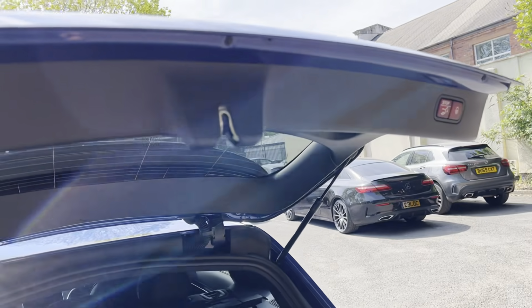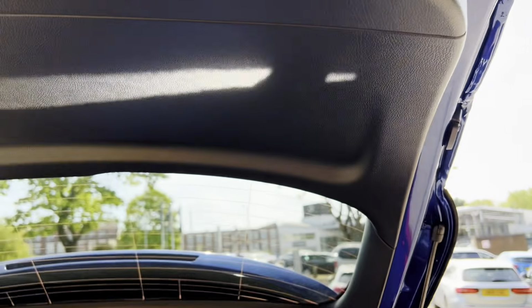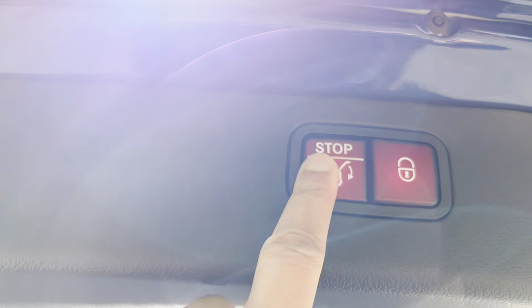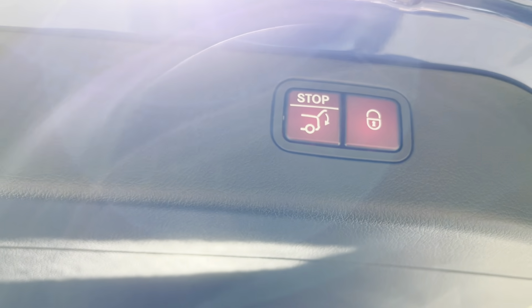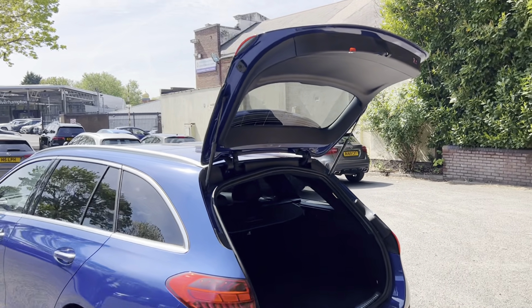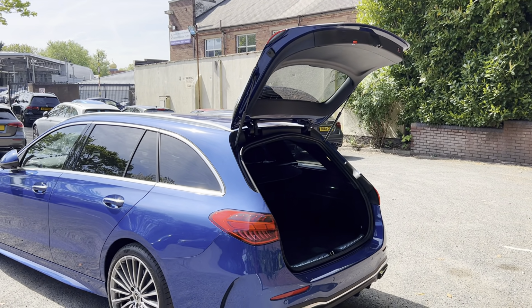If I want to set it back to the original height, all I'll do is push it up, press the button again, and hold it. That beeps to say it's saved the height, and next time I open the tailgate, it will open at that height.